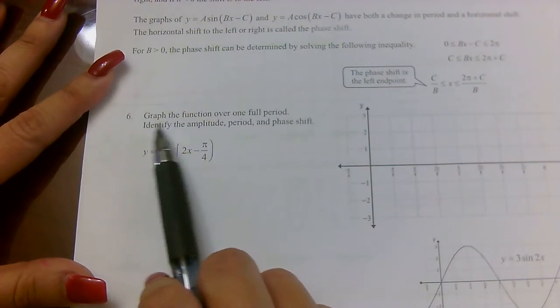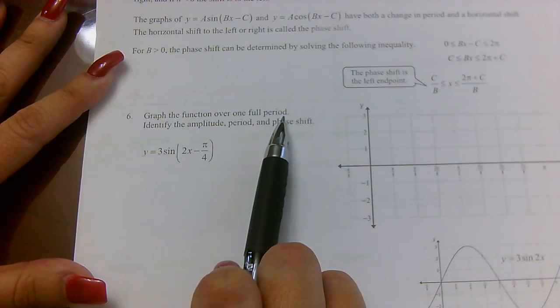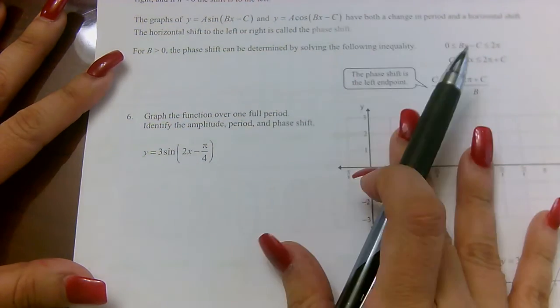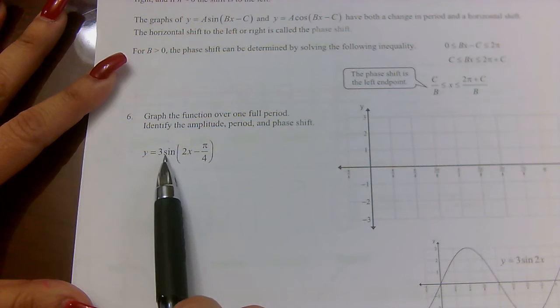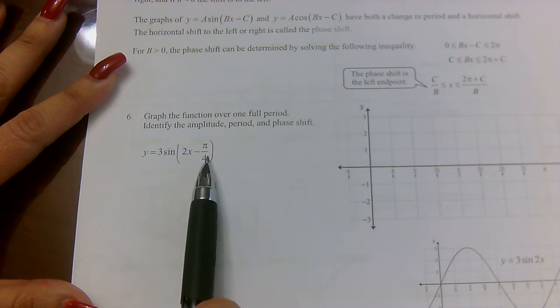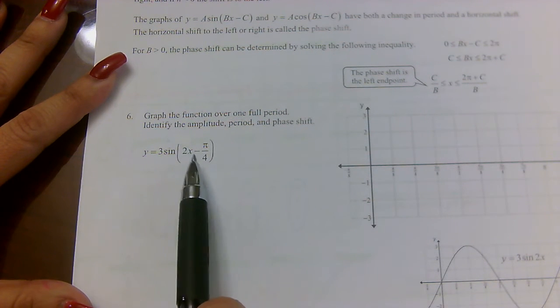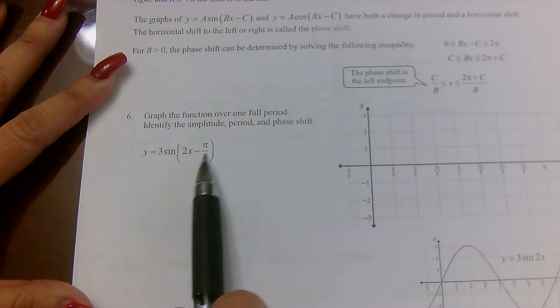Number 6 says graph the function over one full period and identify the amplitude, period, and the phase shift. So the most important thing you have to realize is that whenever we have parentheses here, that tells us there's a number attached to the x that's plus or minus, that we do indeed have a phase shift. But don't get confused.